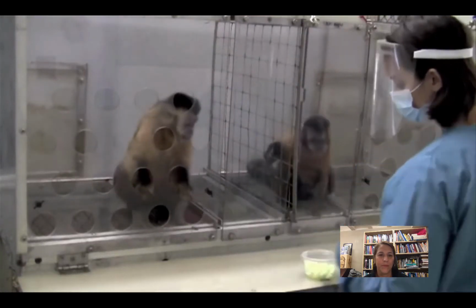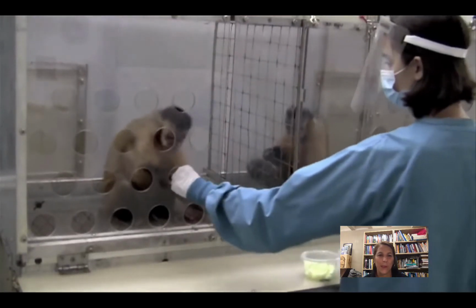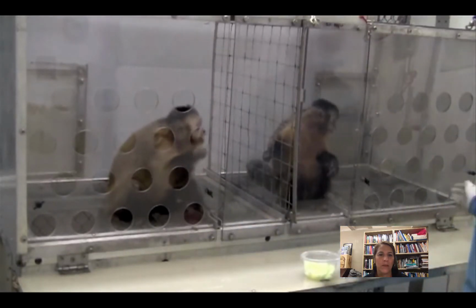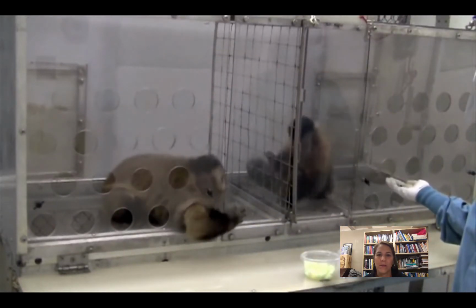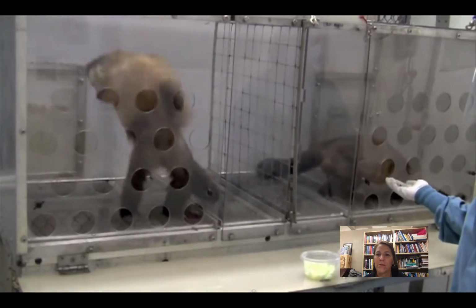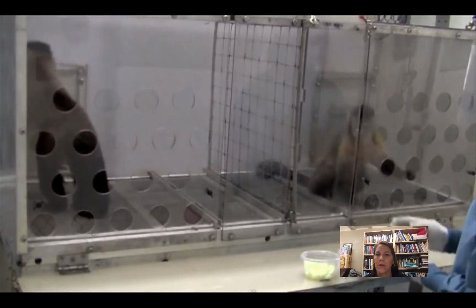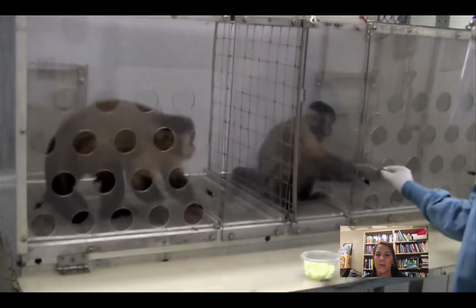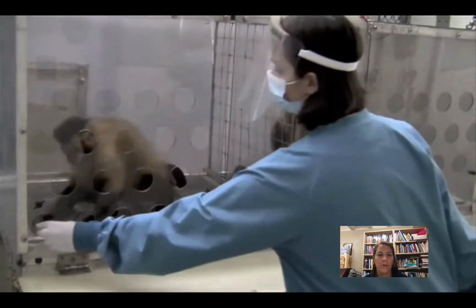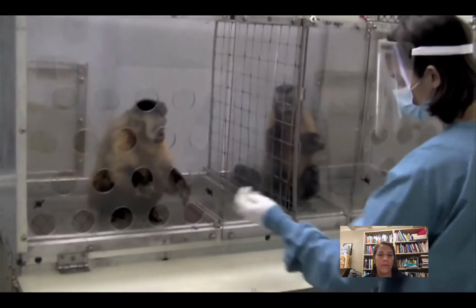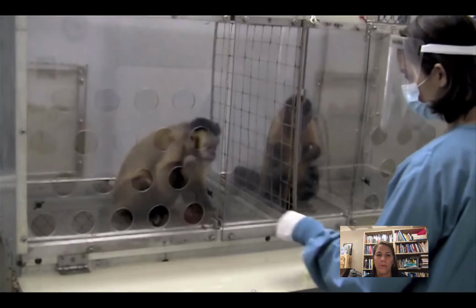So she gives a rock to us, that's the task. And we give her a piece of cucumber and she eats it. The other one needs to give a rock to us. And that's what she does. And she gets a grape. And she eats it. The other one sees that. She gives a rock to us now, gets again a cucumber.